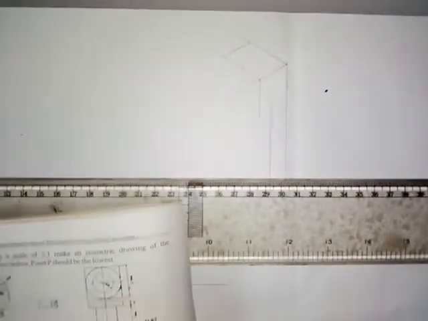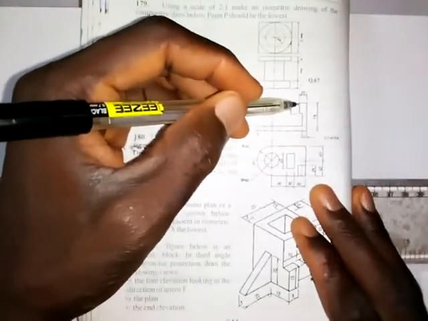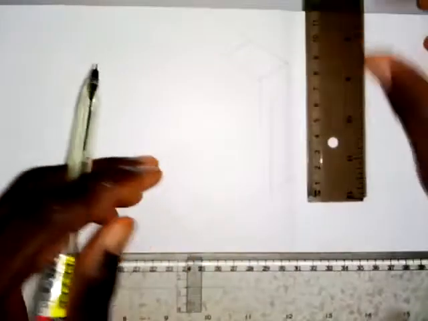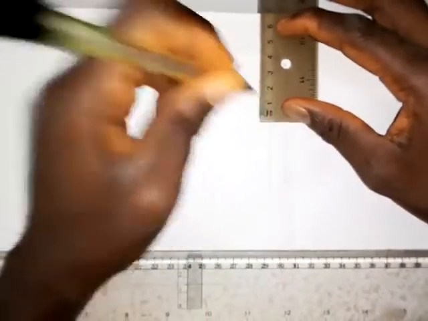As we have in the question, the distance from here to here is 28. So I will also measure 28 mm down. So take a measurement of 28 mm down here. So this is 28. All right.